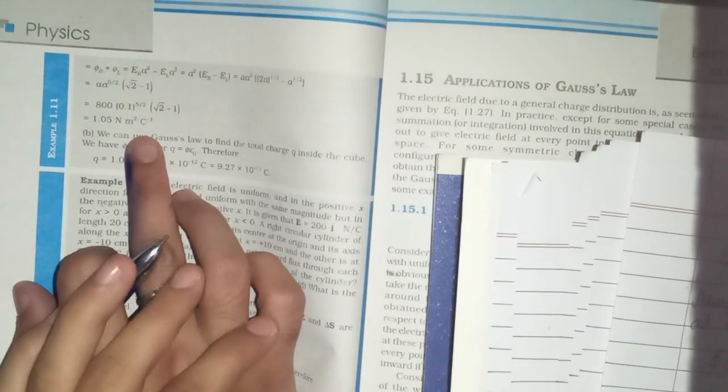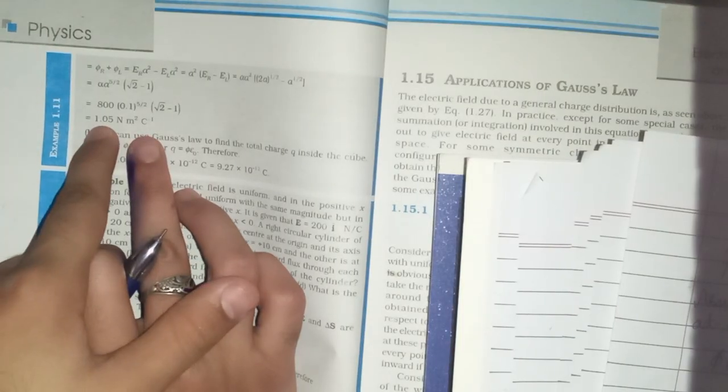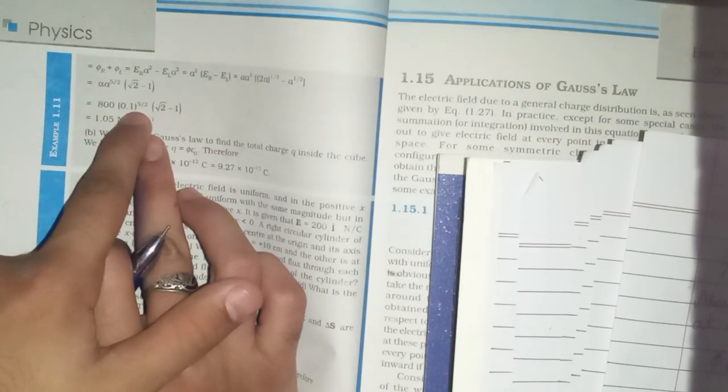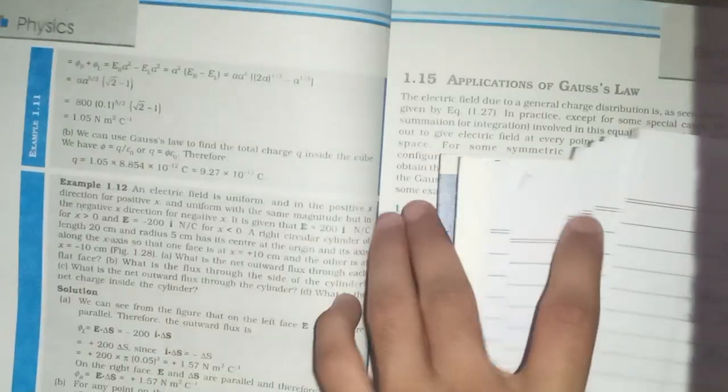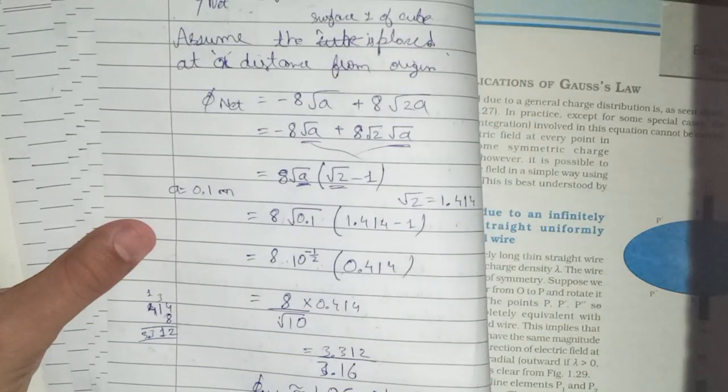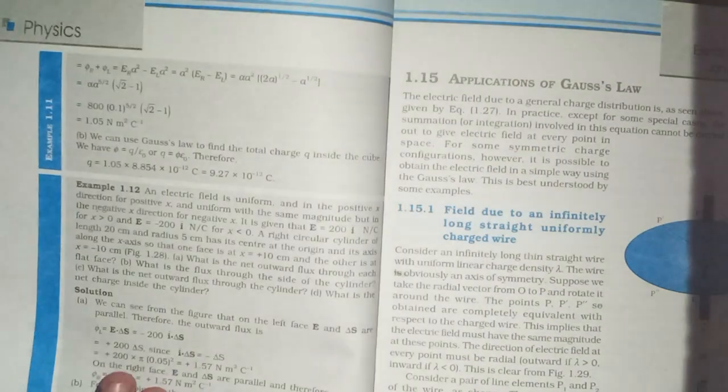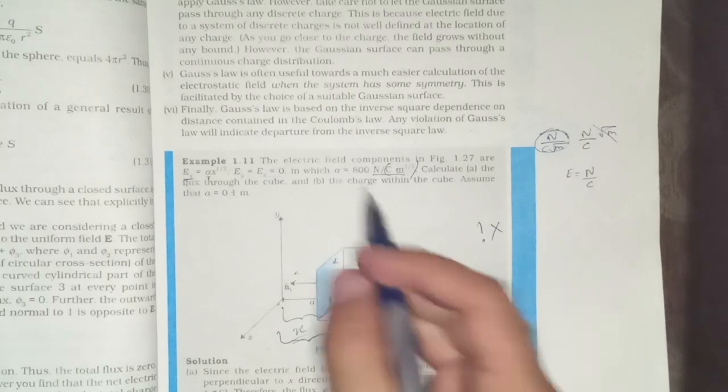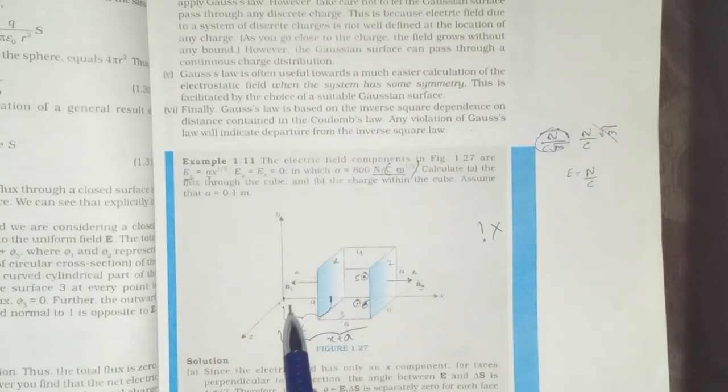but the question was faulty in itself. Where did they even tell that the cube is placed at this distance? They never told. You just read it yourself. It's nowhere told.